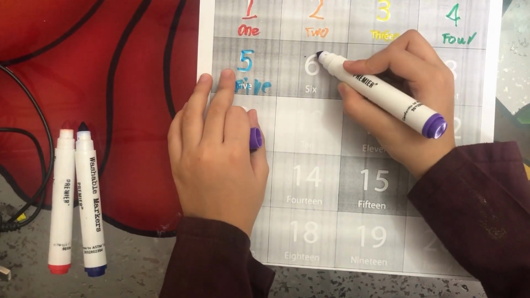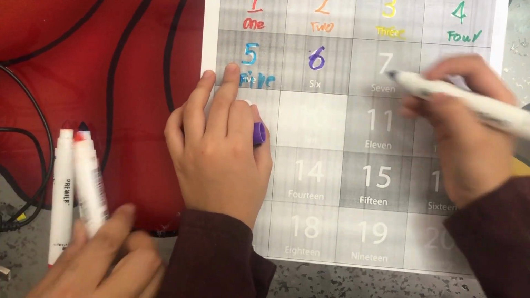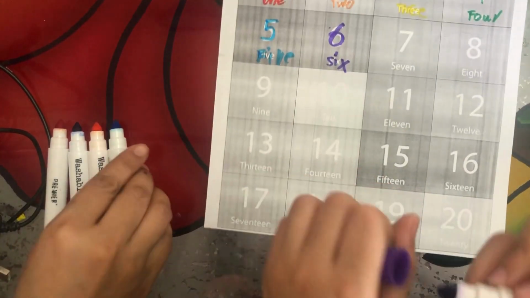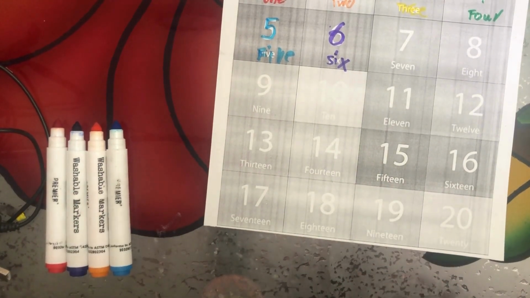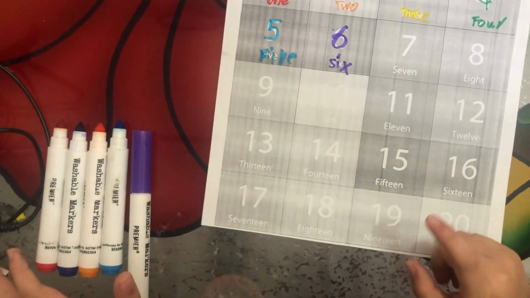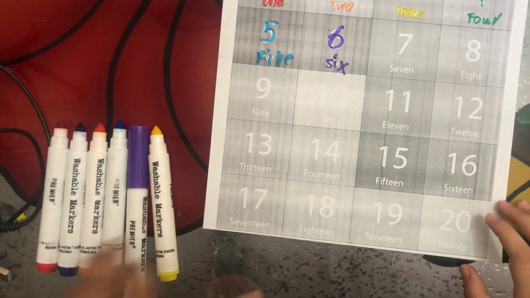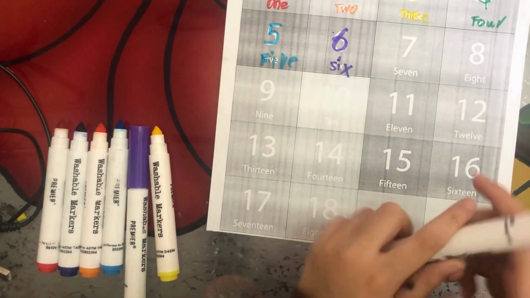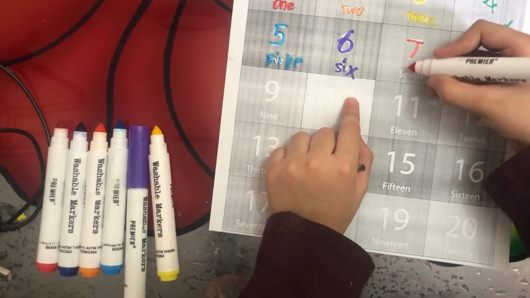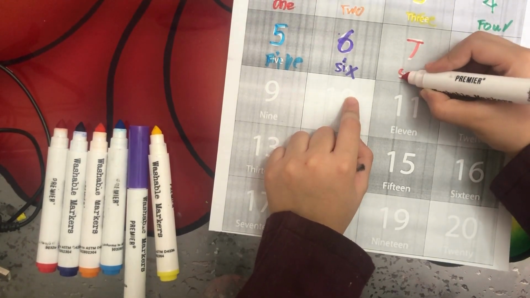This is the number 6. SIX, 6. This is the color pink. And this is 7. 7.